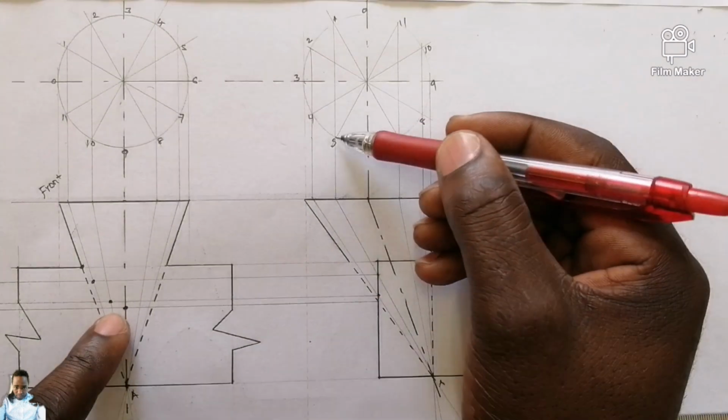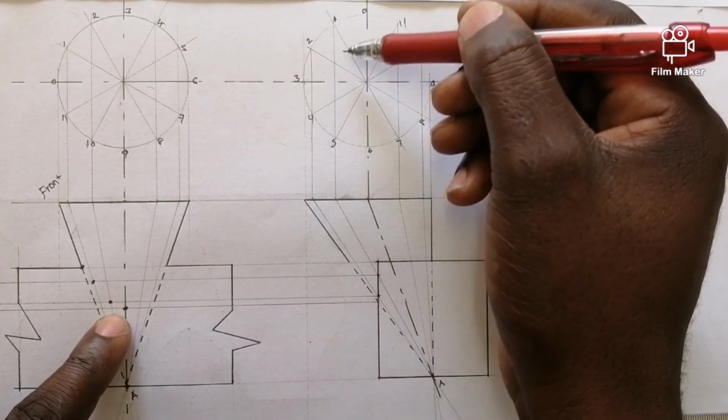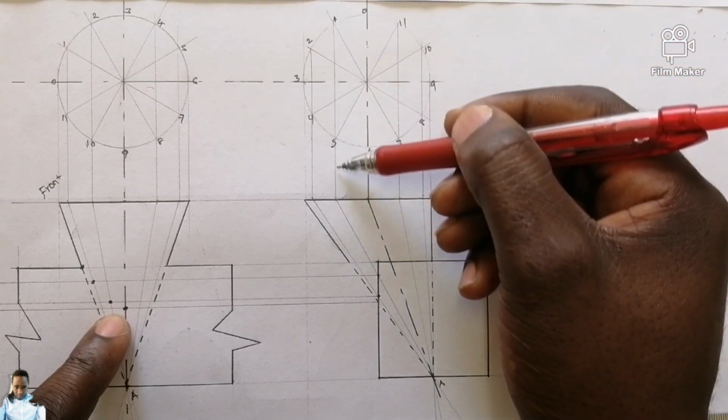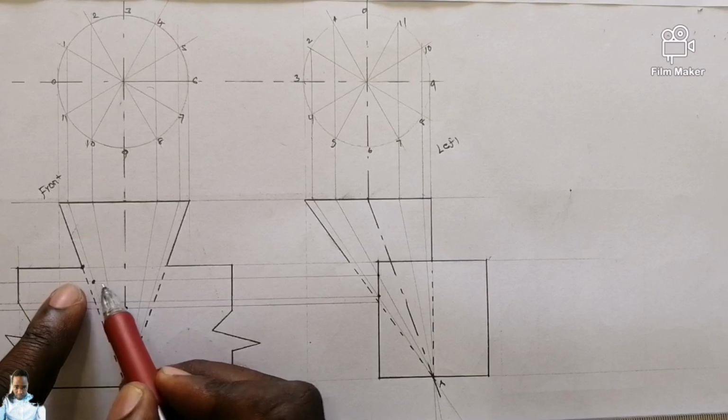Now point 5 is in line with point 1. So it's going to use the line of 1, because this is 1 most. Remember, this is the line of 1.